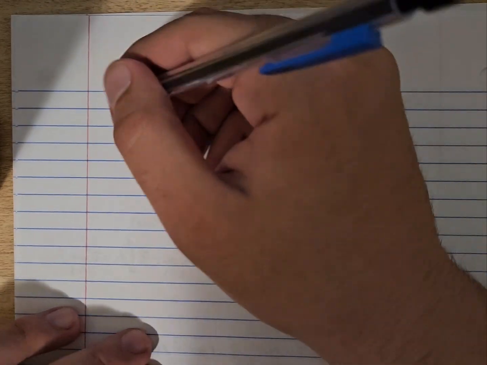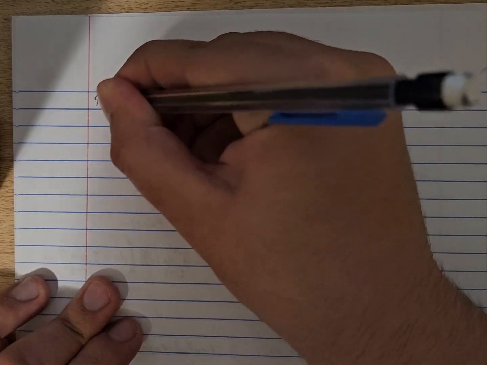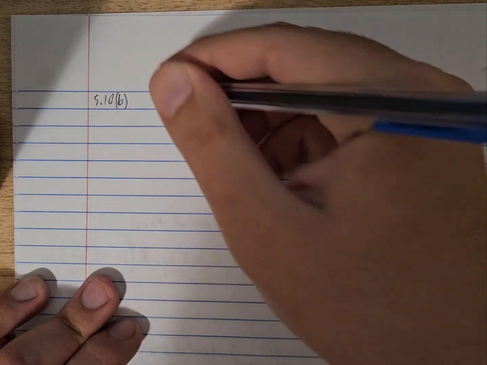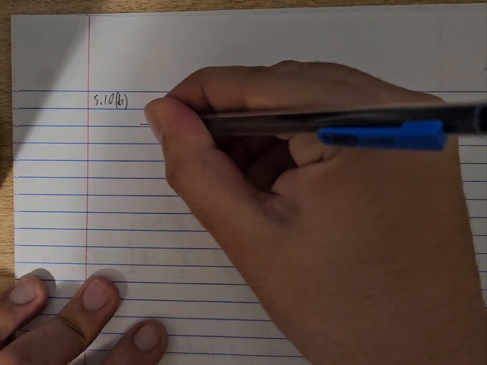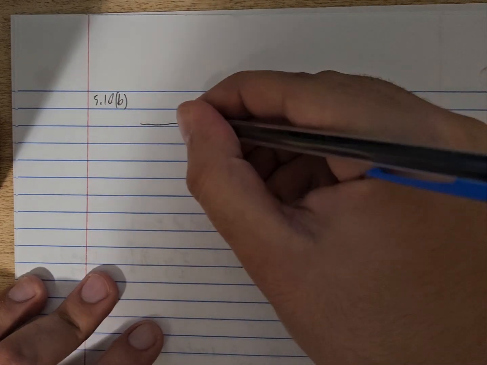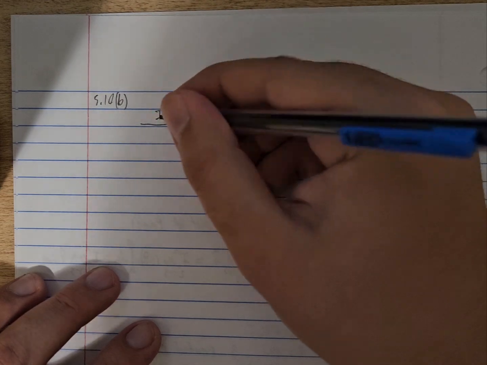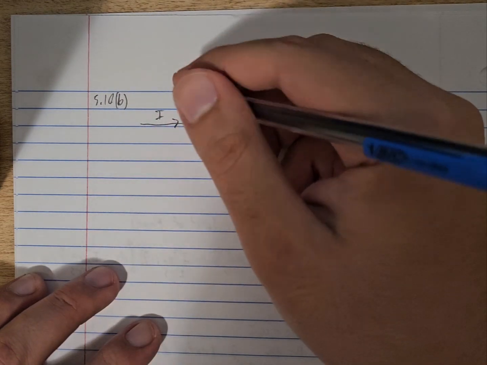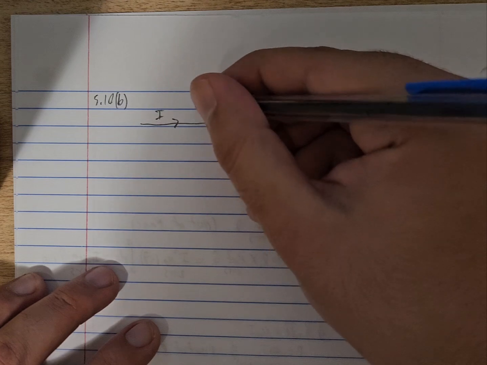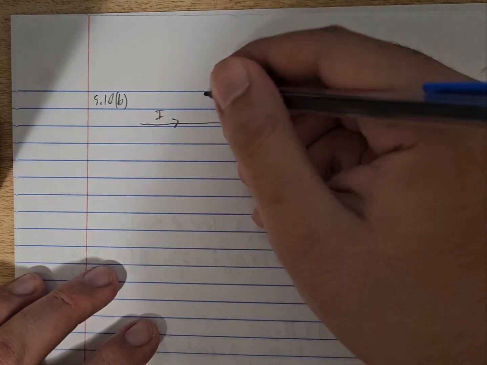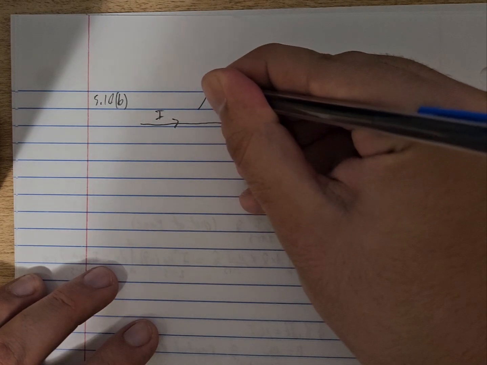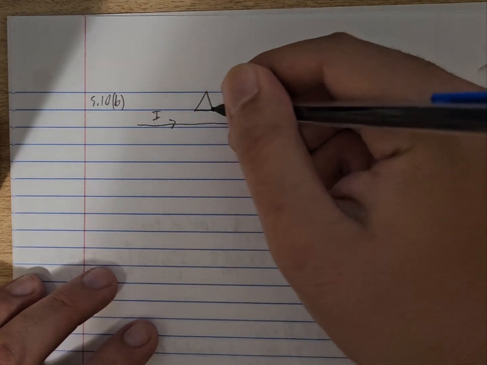It will be a similar setup to part A, where we're going to have an infinite straight wire, but instead of a square loop above, we're going to have a triangular loop above.